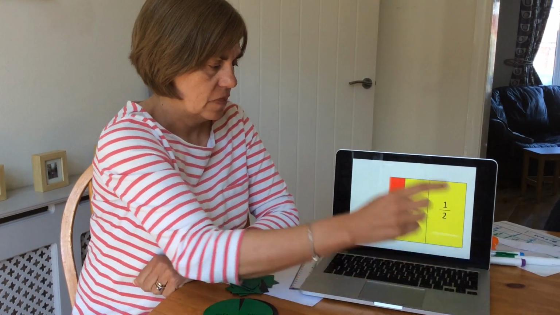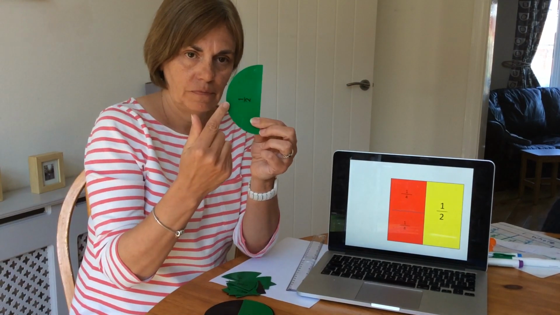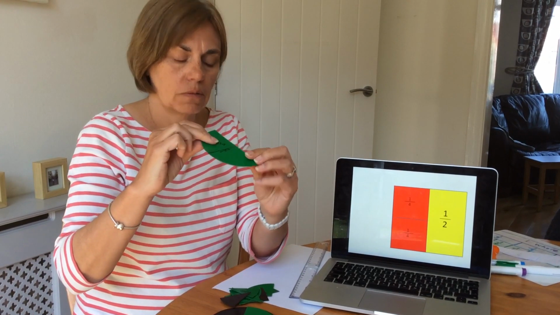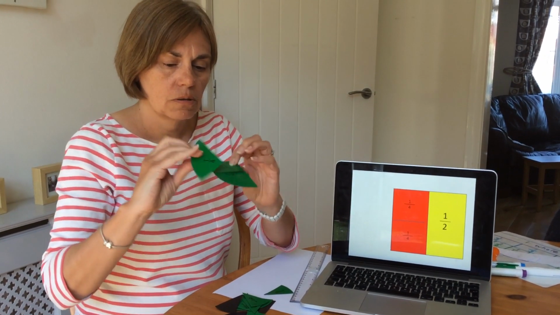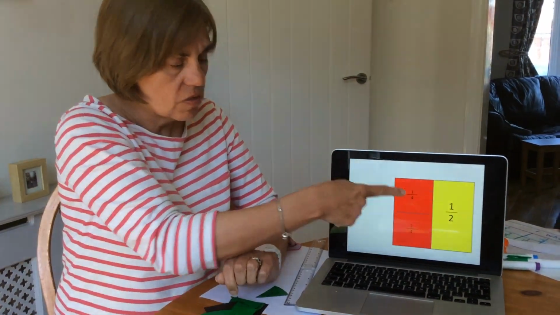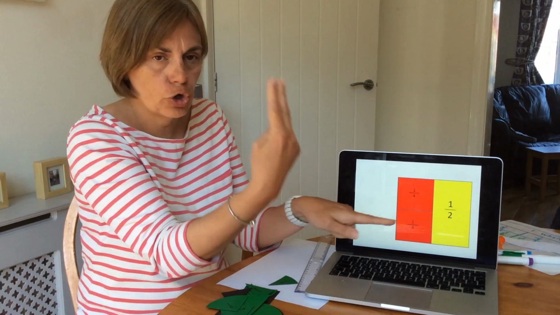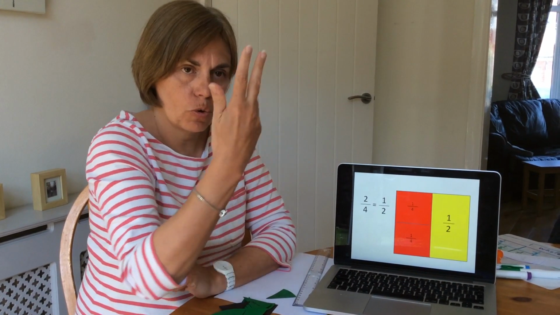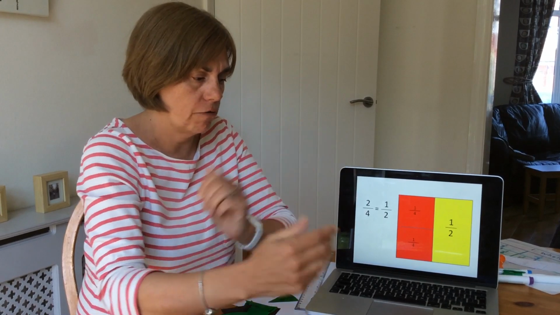Okay, so we've got half again. This time, I'm going to half the half into 2. Same as this. Okay, and can you remember that makes quarters, and we've got 1, 2 quarters is the same as 1 half. 2 quarters equals 1 half.